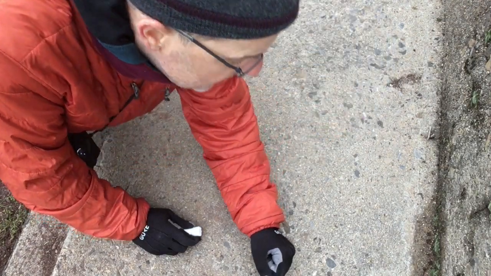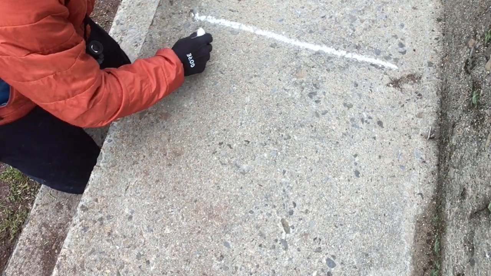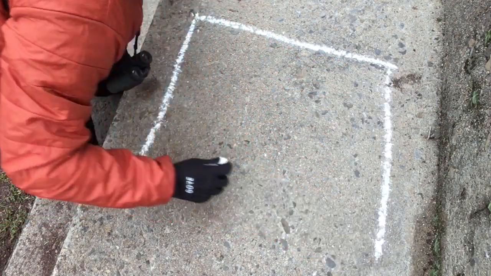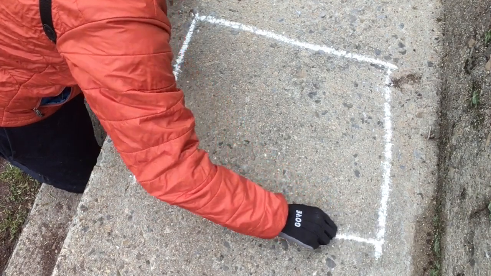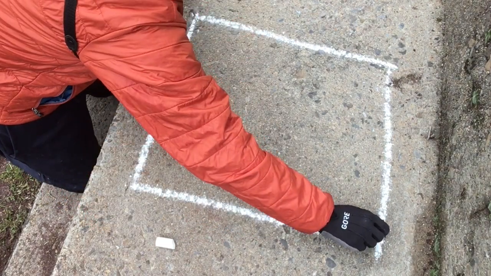Stationary. Again, a frame. And a little bit of the ground.